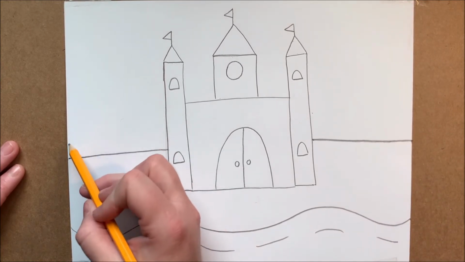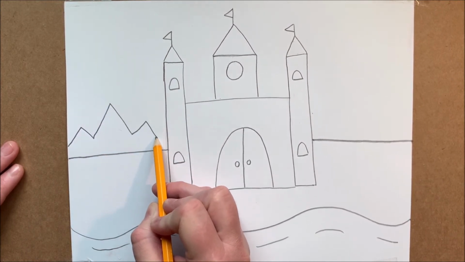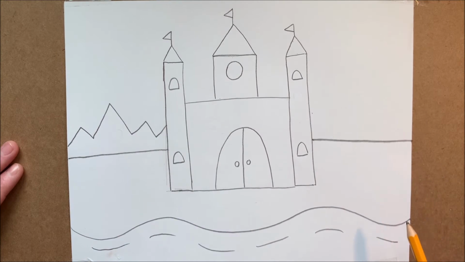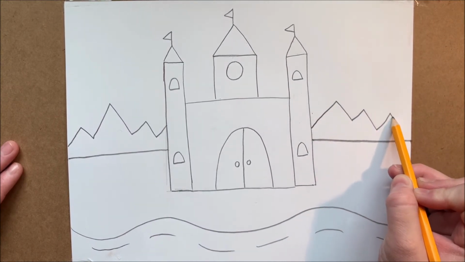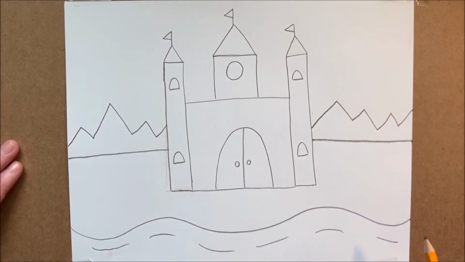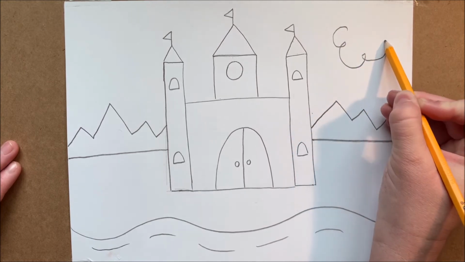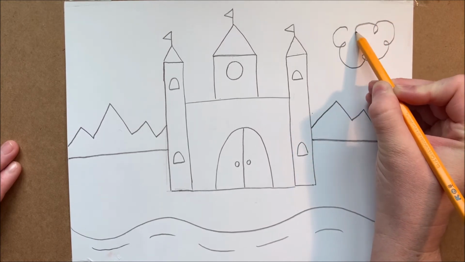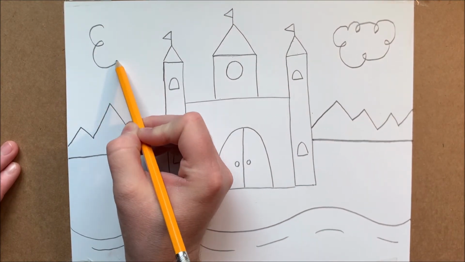Next, I'm going to use a zigzag line to create mountains in the background. I'll continue those on the other side of the castle. And finally, I'm going to use some looped lines to create some clouds in the sky. One more over here.